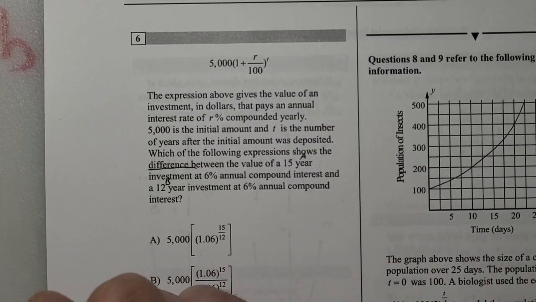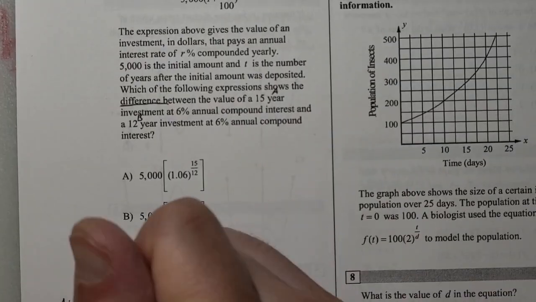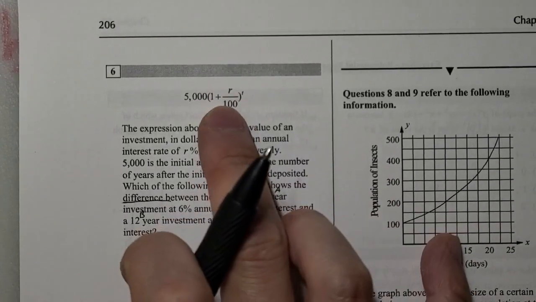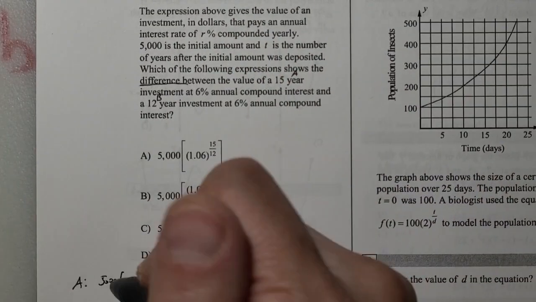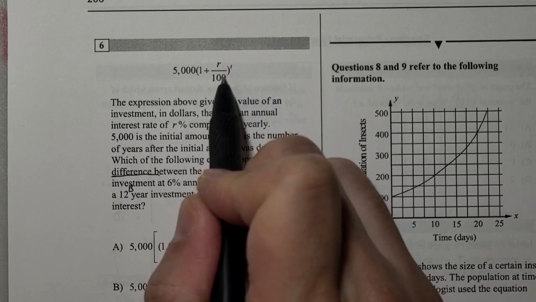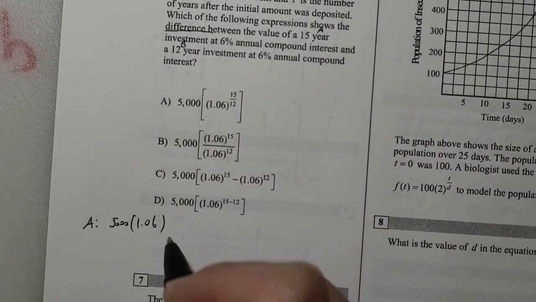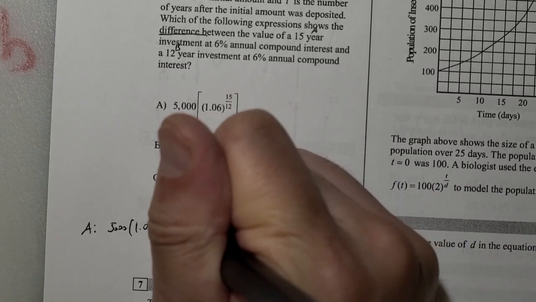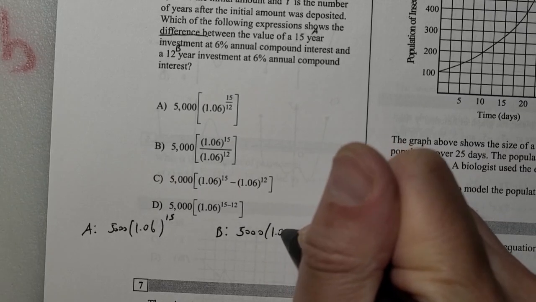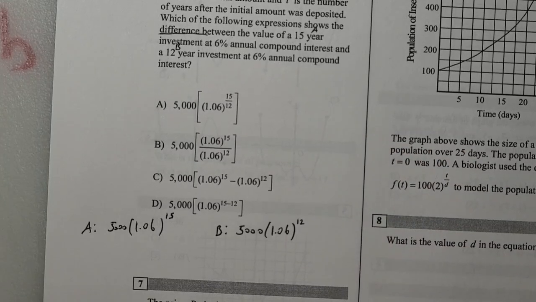For case A, if we use this, it'll be 5,000 times, well, R is 6%, so 0.06. It should be 1.06, because it's 6 over 100, which is 0.06, as I said. So 1 plus 0.06, that's 1.06 to the, how many years? It says 15 years, right? And case B is the same initial amount. The interest rate is also the same, but then it is 12 years only.